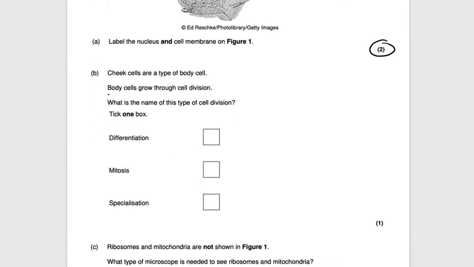Next question, cheek cells are a type of body cell. Body cells grow through cell division. What is the name of this type of cell division? Remember, cheek cells are animal cells, so they are going to go through mitosis as their cell division, and that will get you 1 mark.